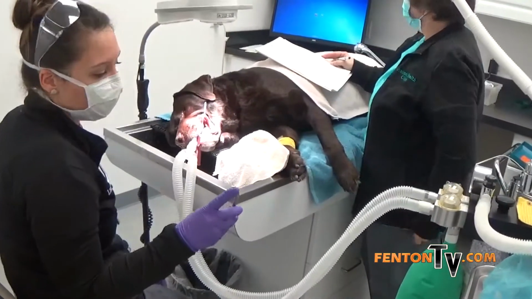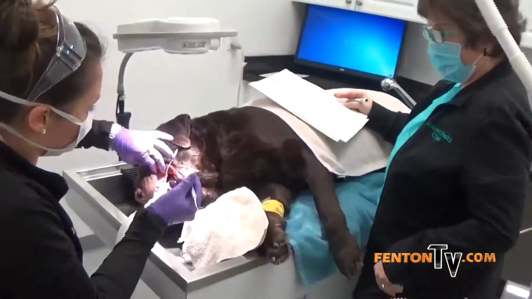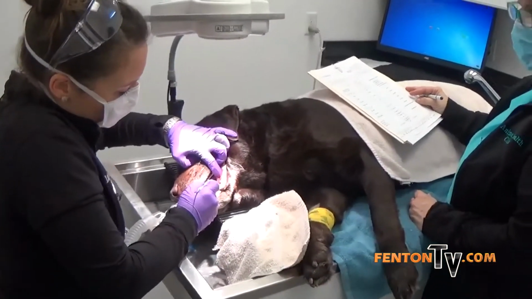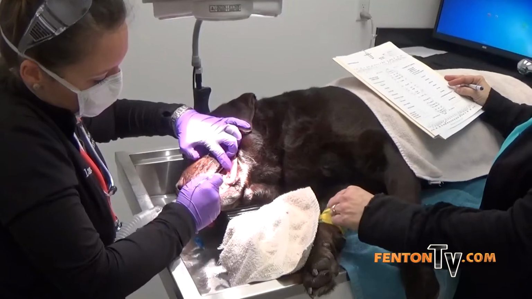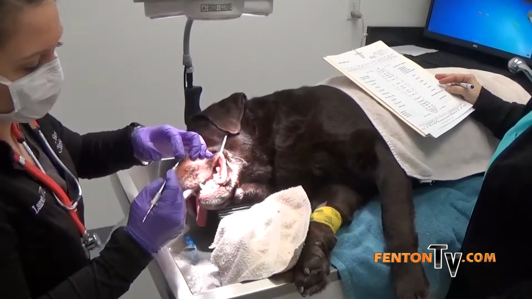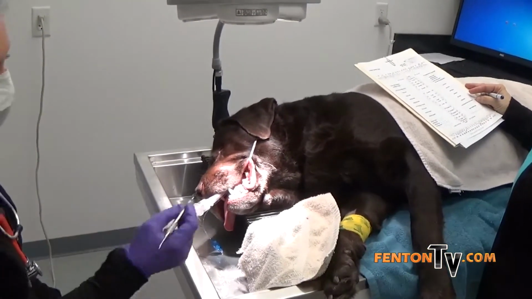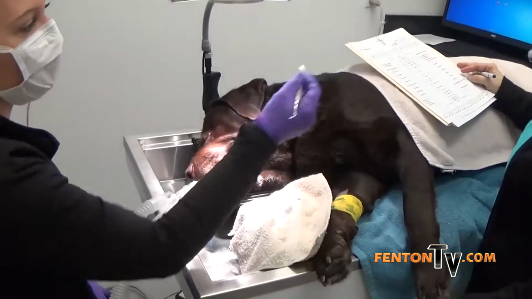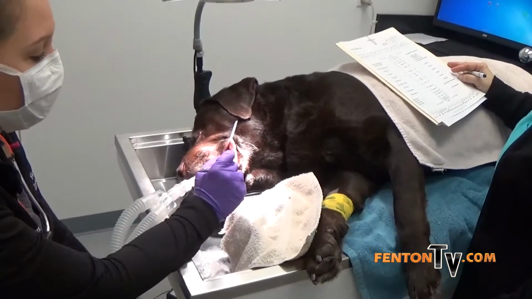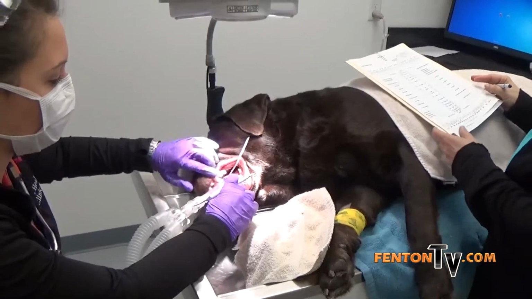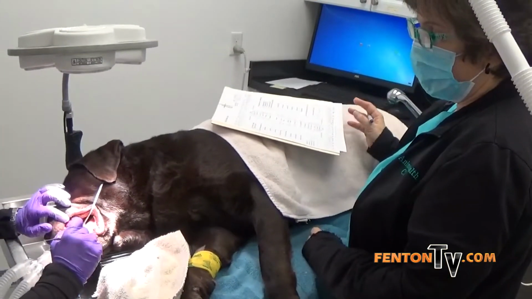And we check their pocketing, which means their gingival pocketing. So I can get this under the gums a certain distance on this tool, and then we put it there. And if there's anything concerning or a really deep pocket, then we will take a radiograph of that too.